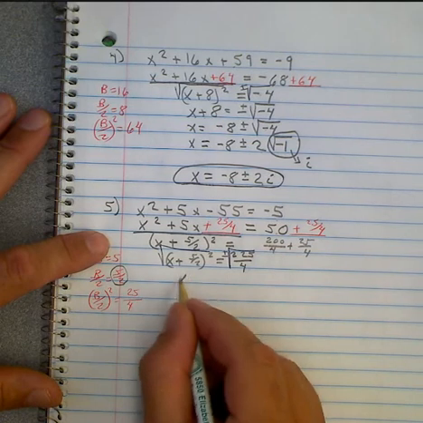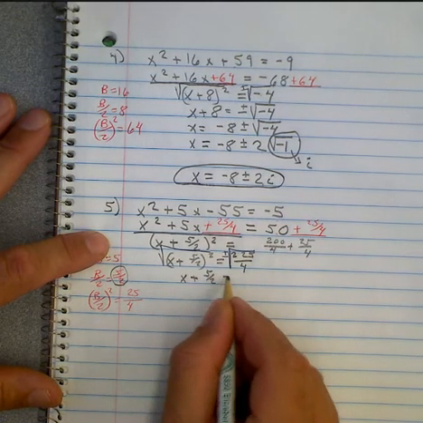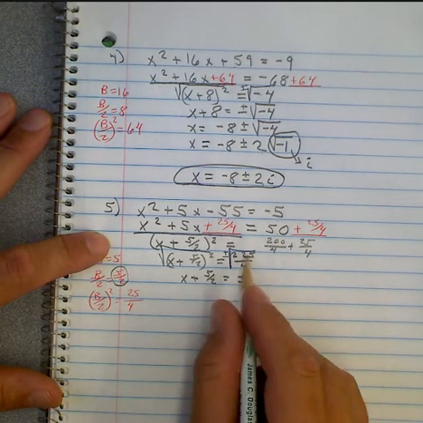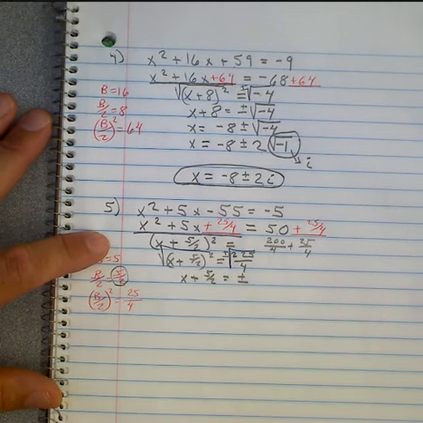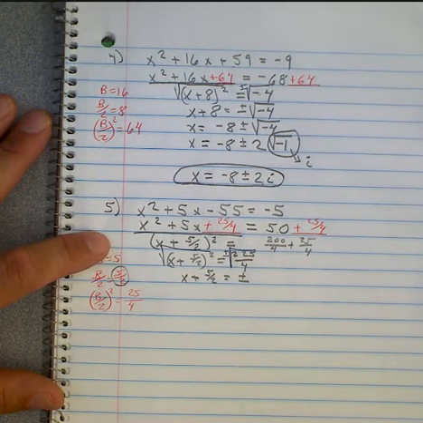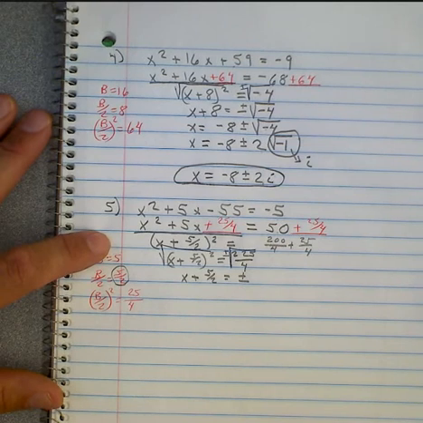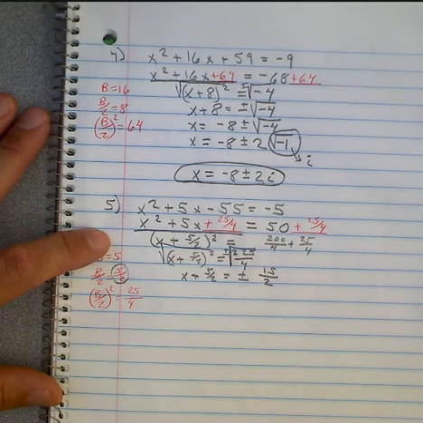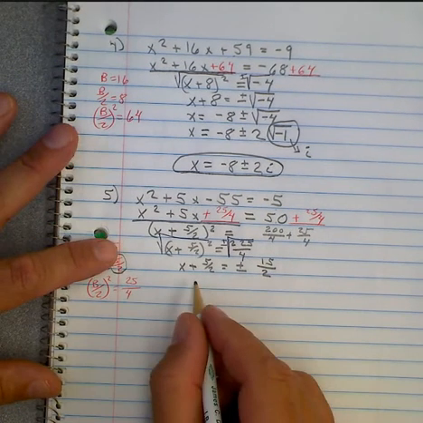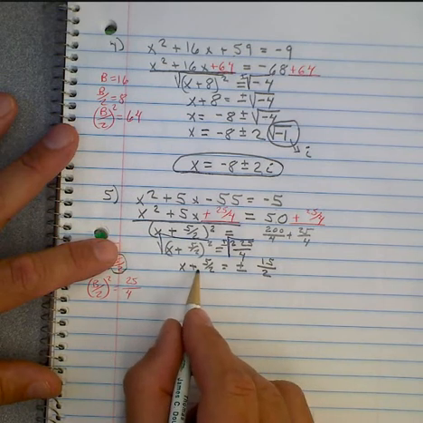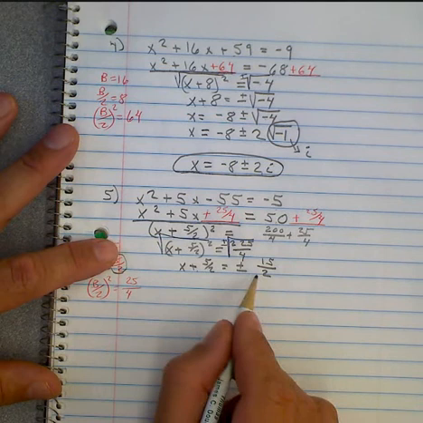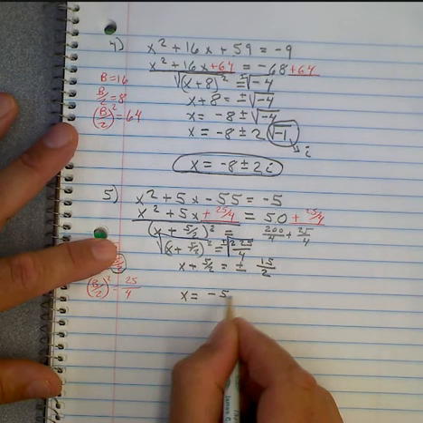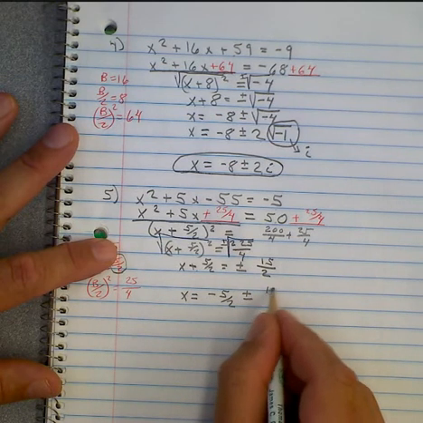And we get x plus 5 halves equals plus or minus the square root of 225 over 4. Well, the square root of 225, let's see, I believe that's 15. Yes, it is. And the square root of 4 is 2. So it's cleaning up a little bit. I still want to get rid of this, so I subtract 5 halves from this side. Subtract 5 halves from this side, and I get x equals a negative 5 halves plus or minus 15 over 2.